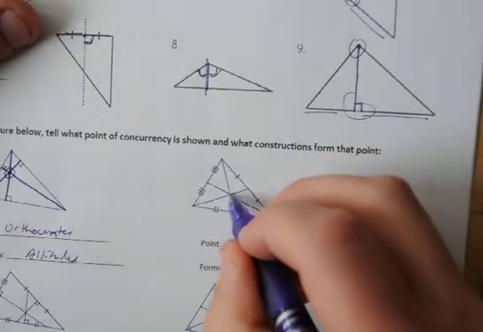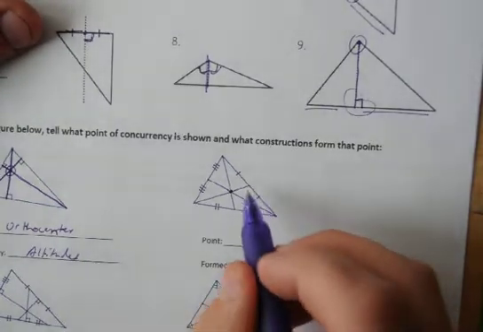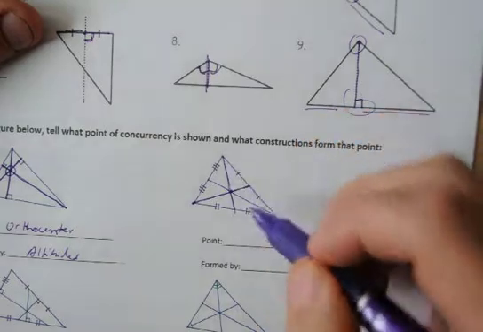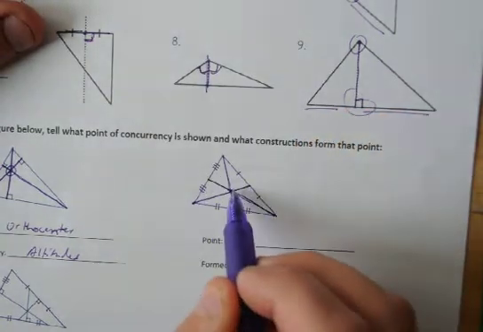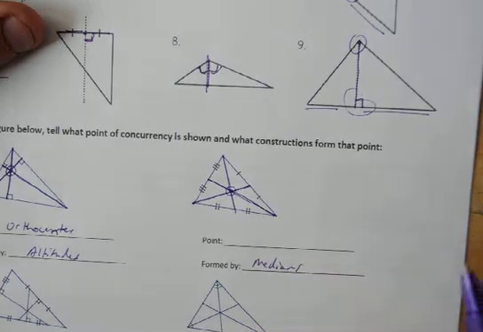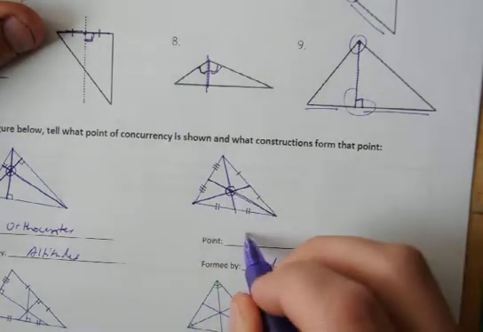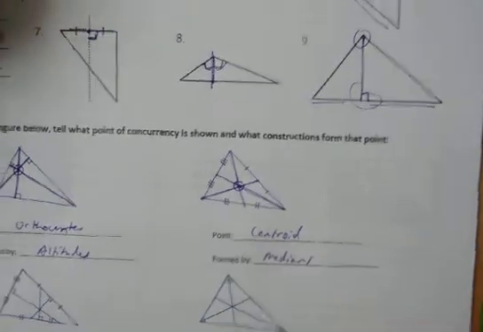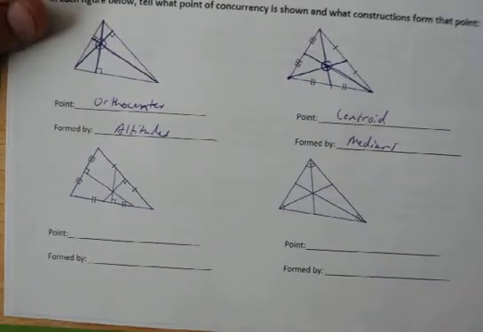Next, what special point is that? Well, let's see what we got. We've got midpoint to vertex, midpoint to vertex, midpoint to vertex. These are medians, and medians make what's called the centroid. You can look on your chart from your notes to help you check that out.